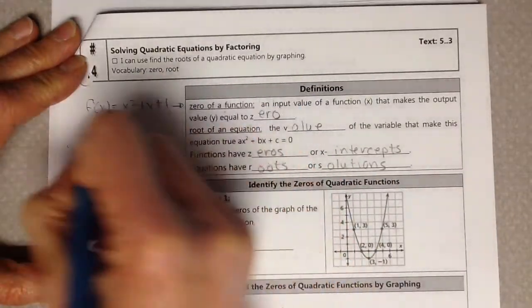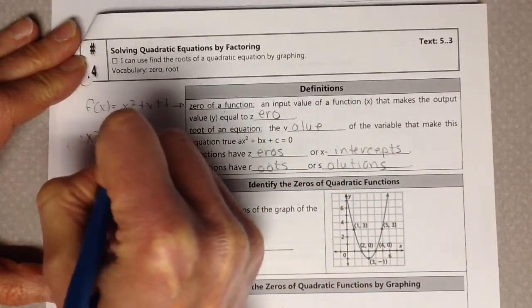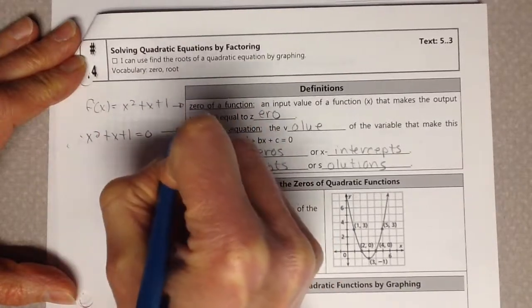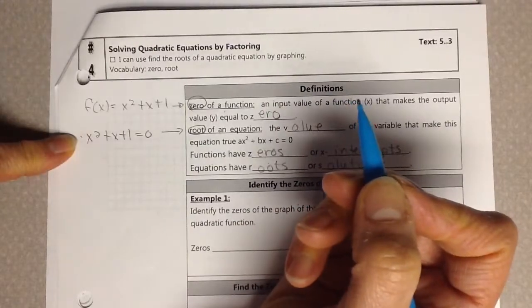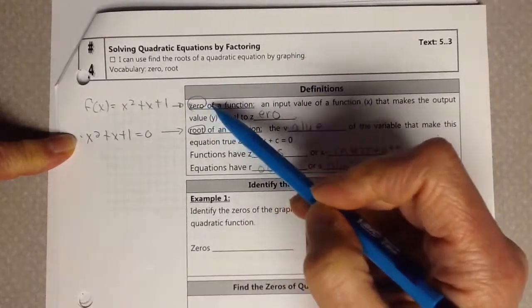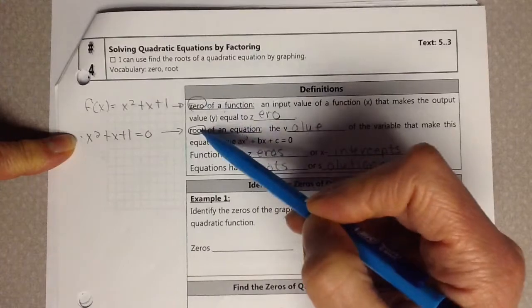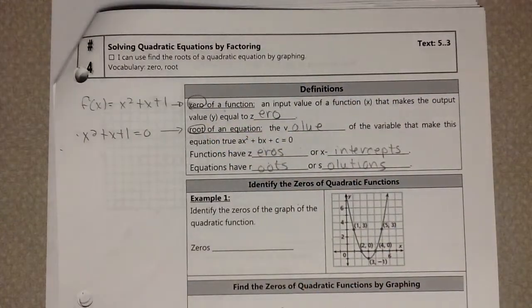If we have x squared plus x plus 1 equals 0, we would say we want to find the root. So one is in function notation, one is an equation, and for our purposes that's the difference between zero and root.